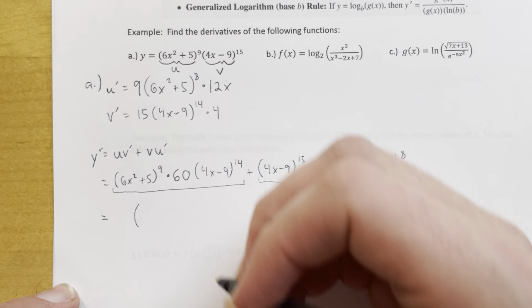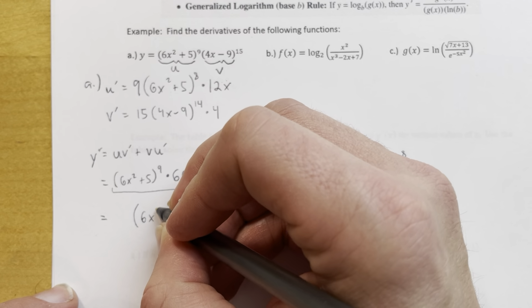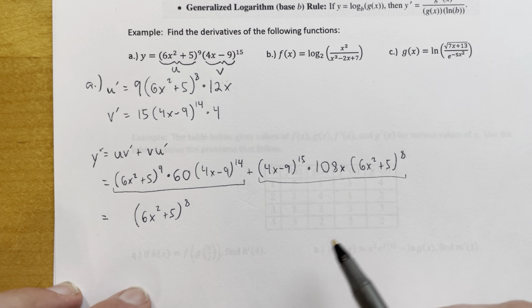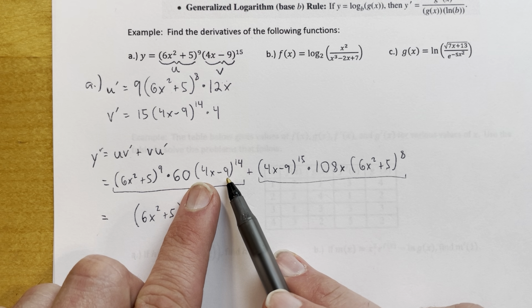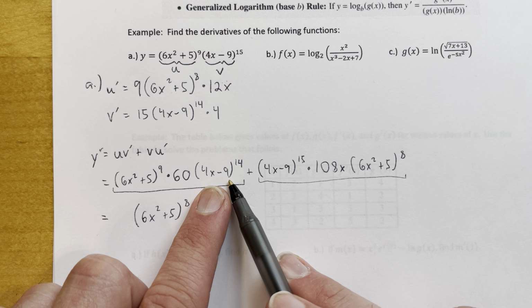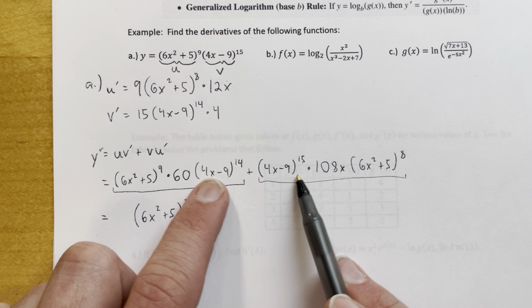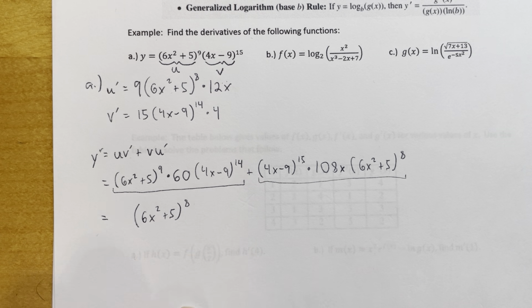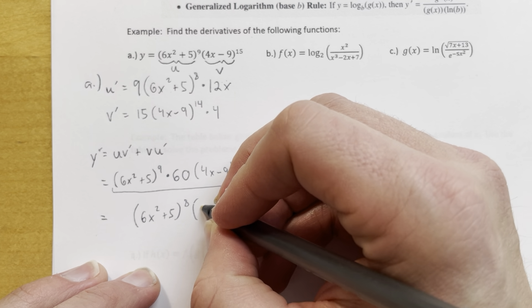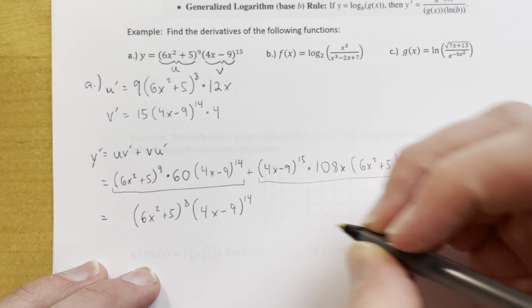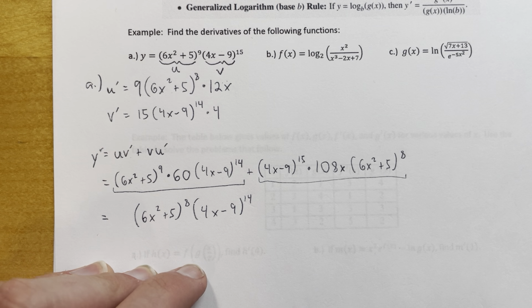That would be (6x² + 5)^8. That'll come out. And then I also have this (4x − 9)^14 and then (4x − 9)^15. That's a common factor of (4x − 9)^14, which can be pulled out. We're going to factor that out as well.